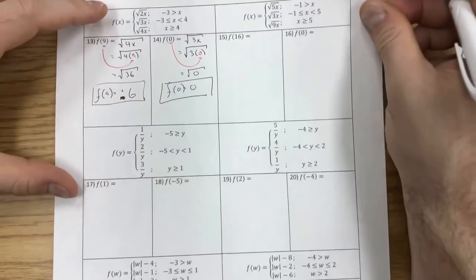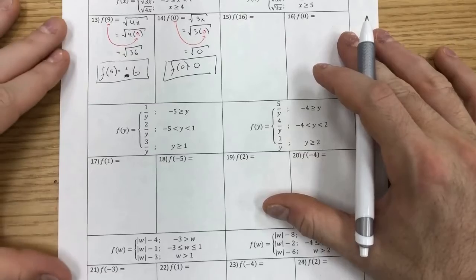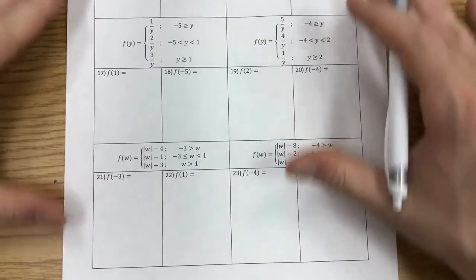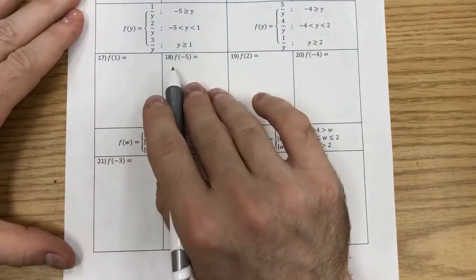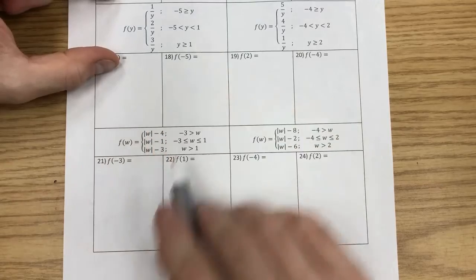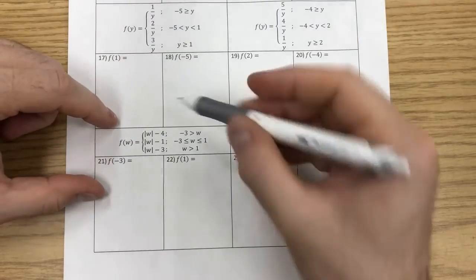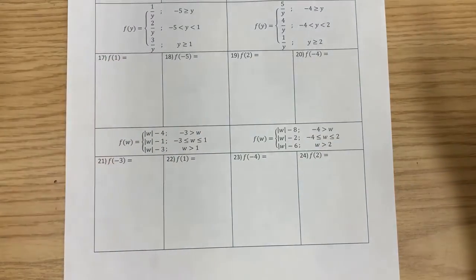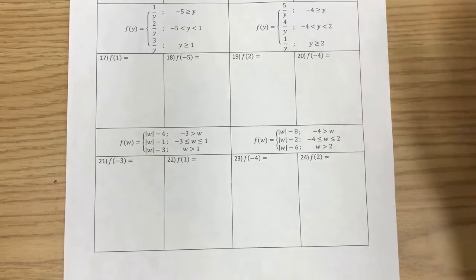Perfect. So why don't you go ahead and take a shot at one of the next ones. On 17 and 18, these both fit for this function, and for 21 and 22, this fit for this function. So go ahead, pause the video, give these two a shot, unpause it when you're done, and see how well you did.